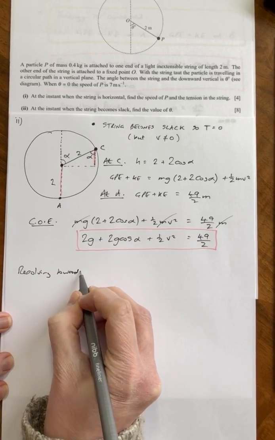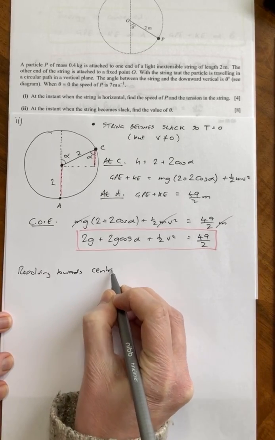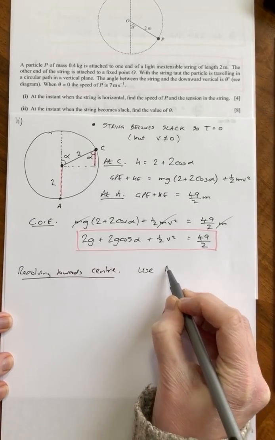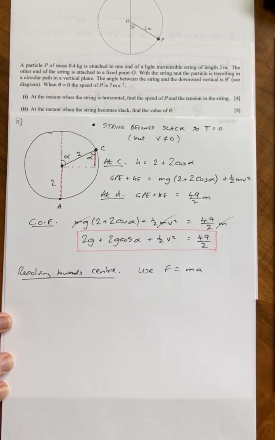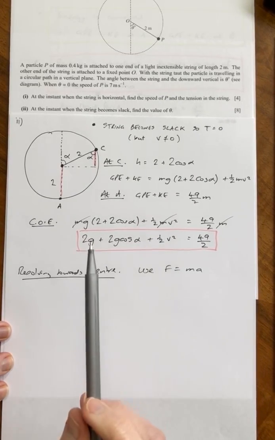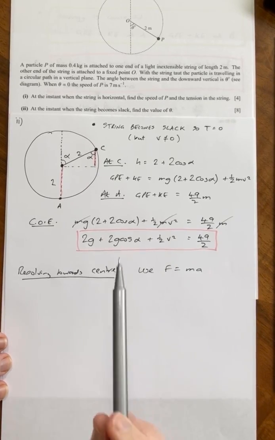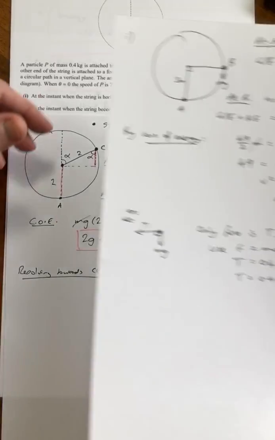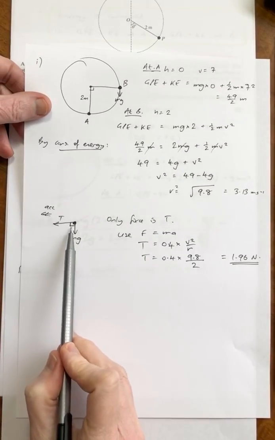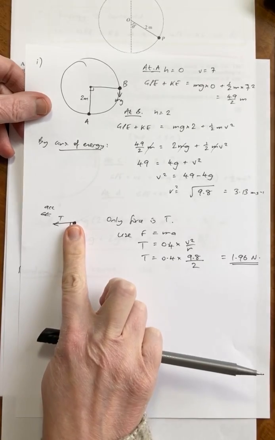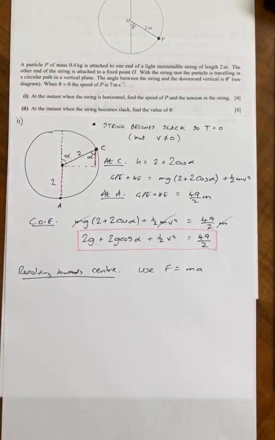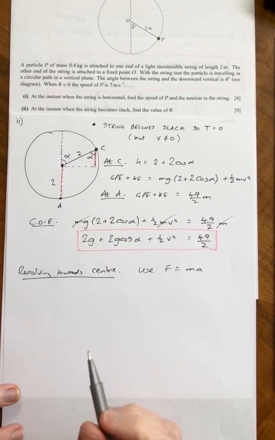Resolving towards the centre of the circle. I know I'm going to be using F equals ma, but be careful with what we've got here force-wise. In the first part of the question, because it was horizontal, we knew that the 2 forces were perpendicular. So we had this situation here, we had that perpendicular force, the mass wasn't contributing anything towards the direction of the acceleration. Here, however, it is going to be.